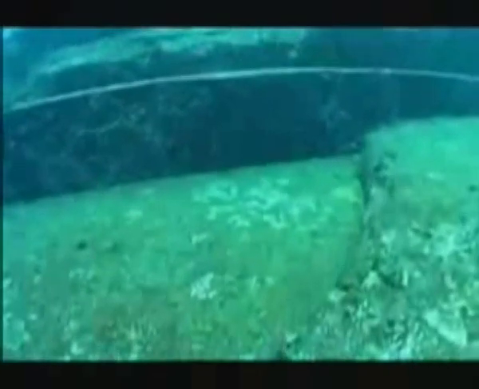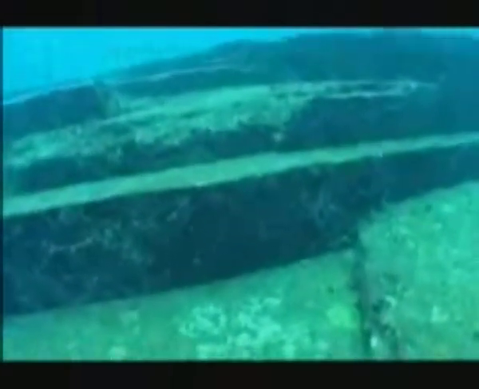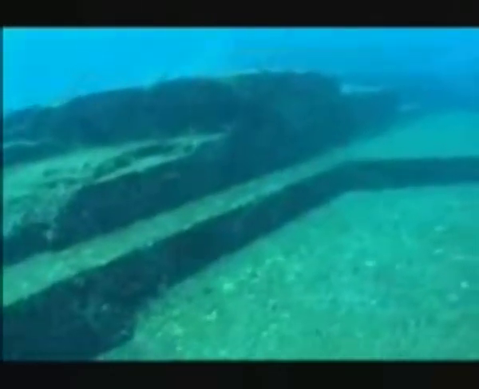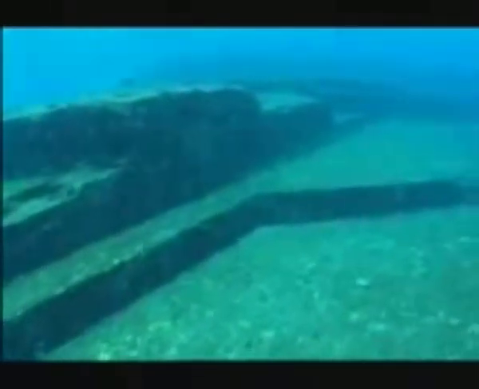My guide has been diving all over the world for nearly 40 years. He's never seen anything like it. He believes it could be a giant pyramid.